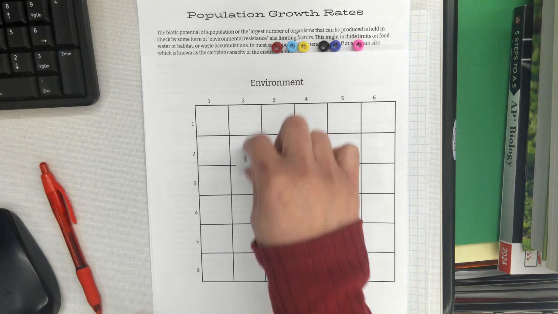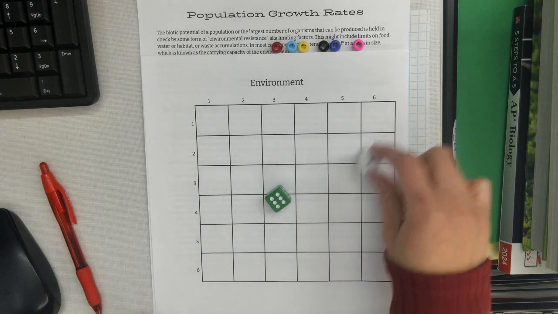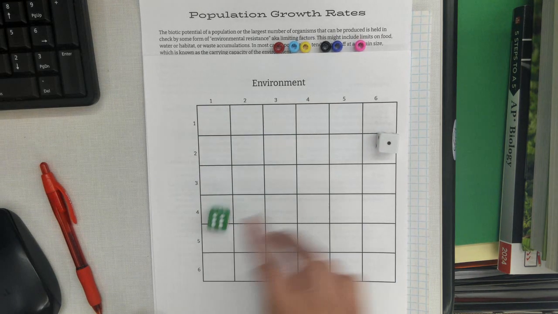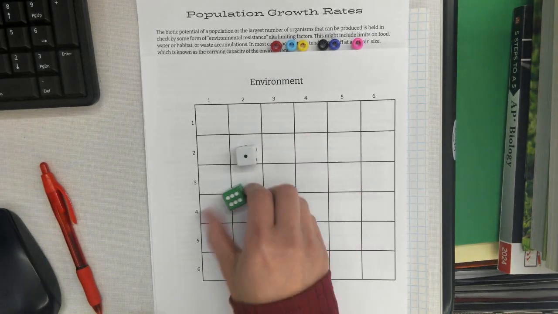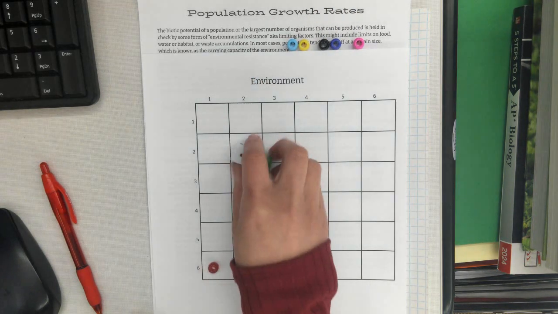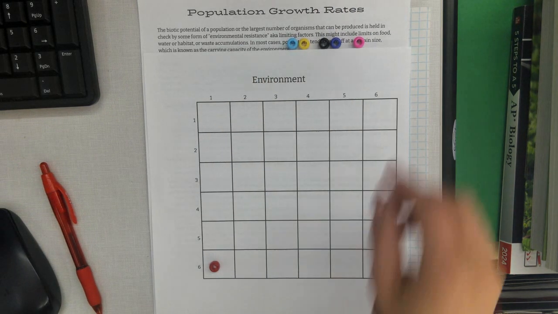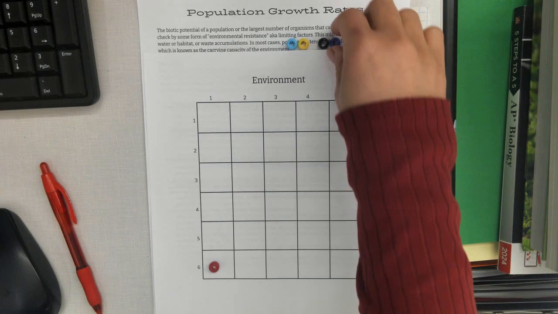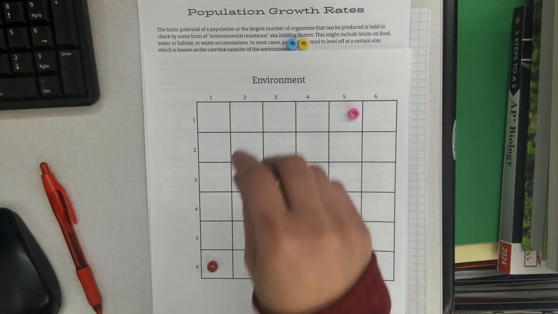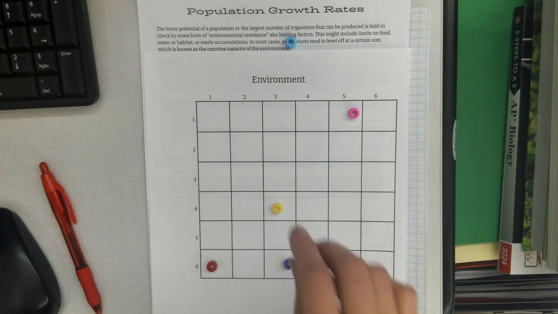So the white die will tell us what column it's in, and then the colored die tells us what row it's going to be in. So in this case, 1 and 6, so the first organism is in column 1, row 6. And I'm just going to go ahead and place the organisms, okay, into those different quadrants.